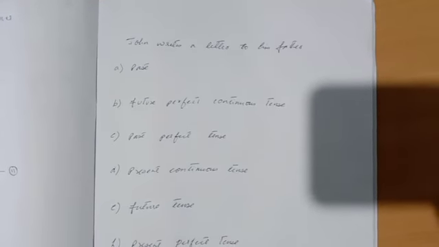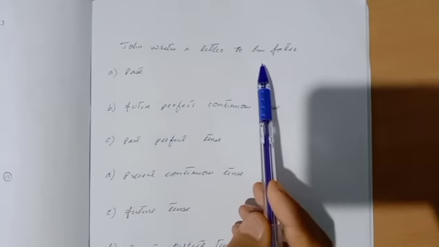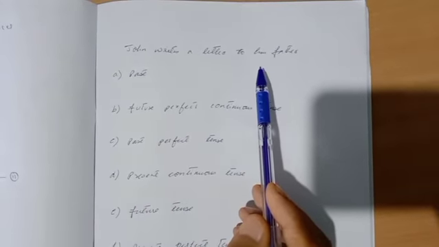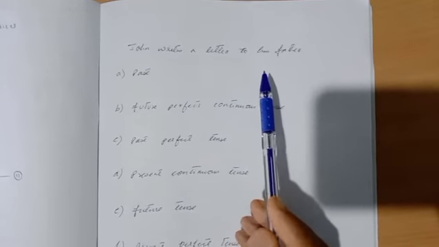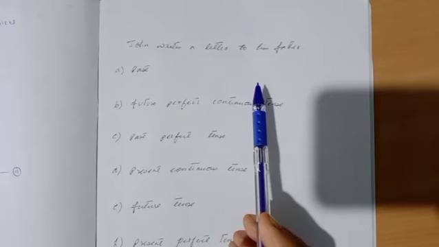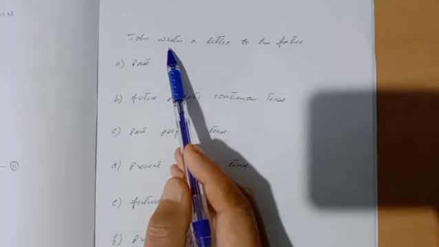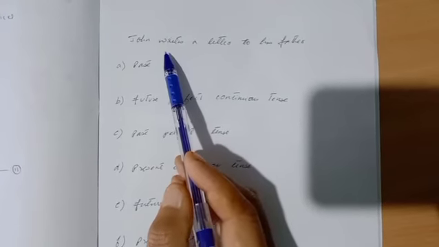So we are going to write this. We are going to convert this into past tense. In order to make this into past tense, we will do it this way. This present tense becomes past tense, write is wrote.